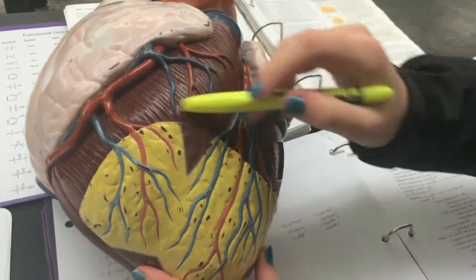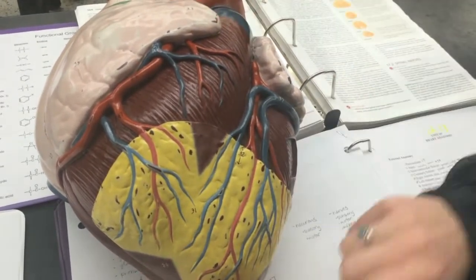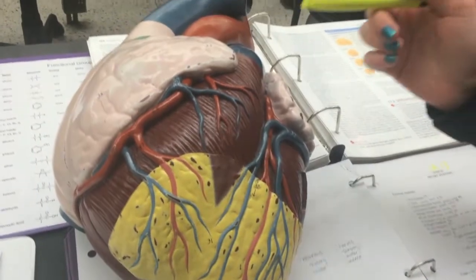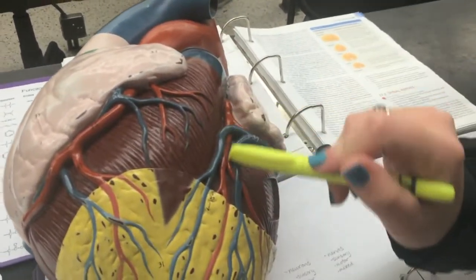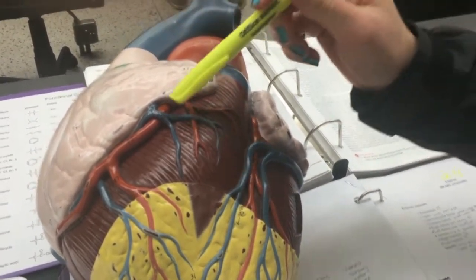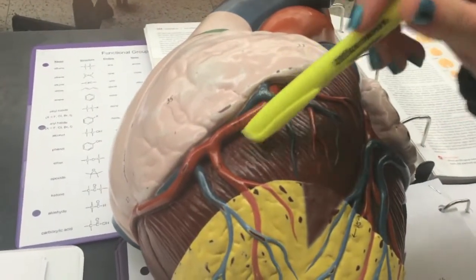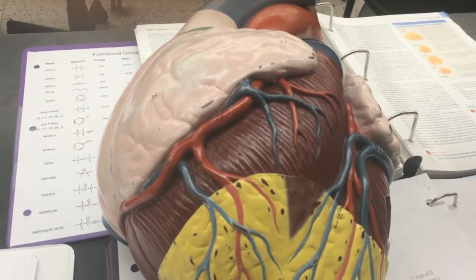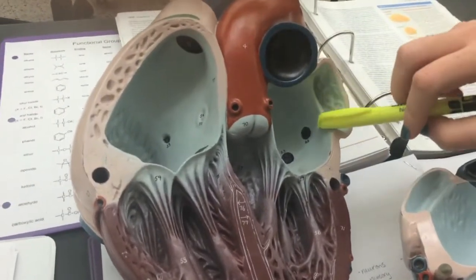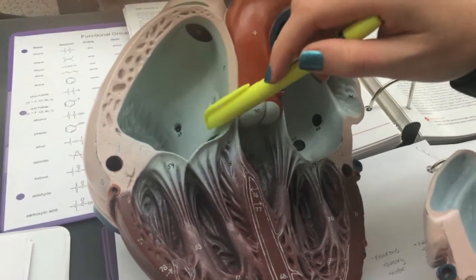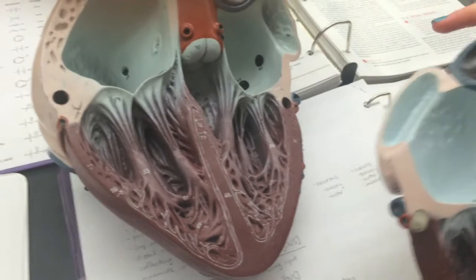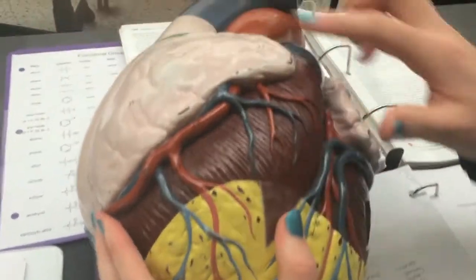Okay, this is the pericardium, just the outside. The apex down here. The interventricular sulcus is right here underneath those veins and arteries. The coronary sulcus under here. The right atrium is this one. The left atrium. Right ventricle, left ventricle. These are the auricles.